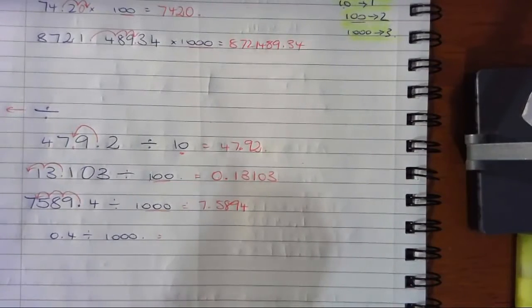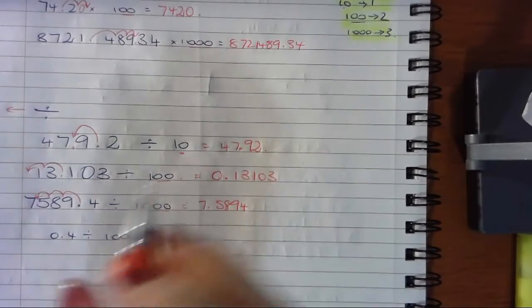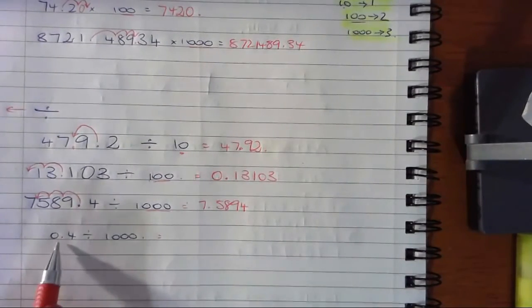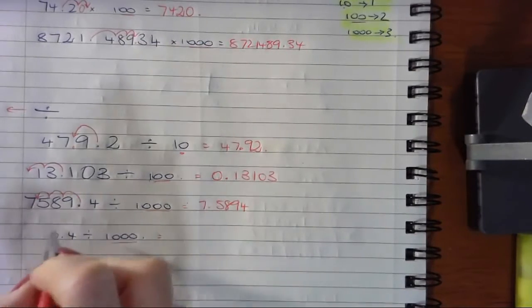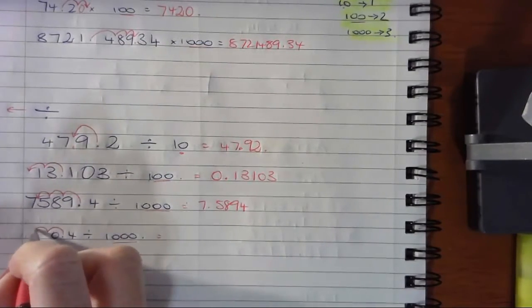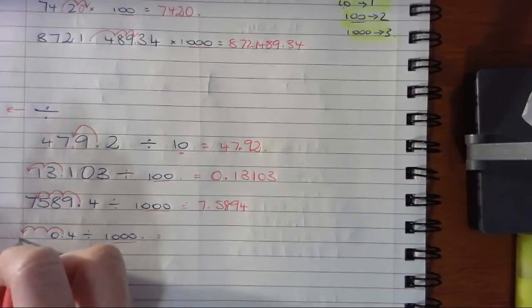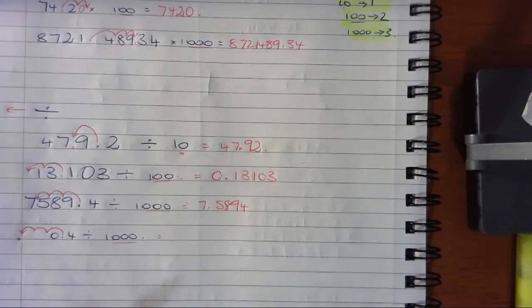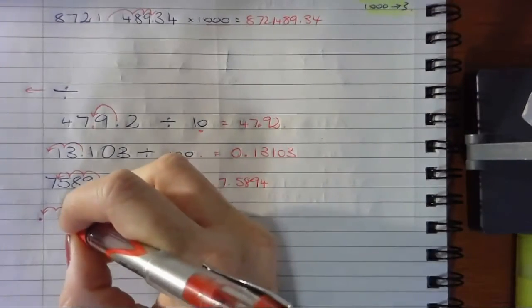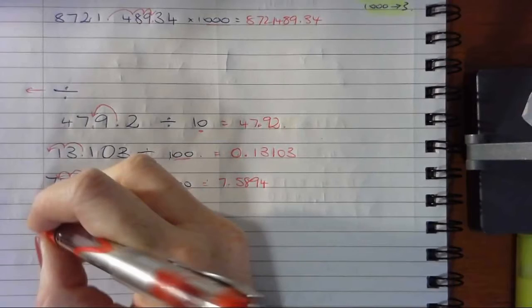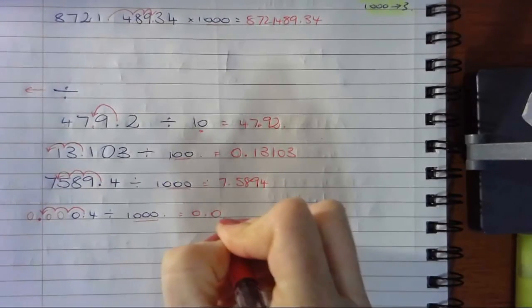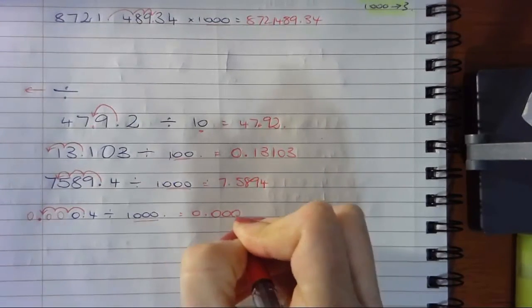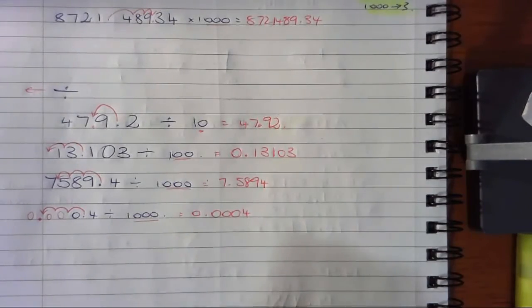And here's a really good one, similar to before, where you need to add zeros into your answer. It's already really small, and I'm dividing by 1000, 3 positions. So I'm going to go 1 2 3, put my decimal point down, and then under each of these, I actually do it in the question, and then I can just carefully rewrite the answer. 0.0004, a tiny, tiny, tiny number. Okay, all done.